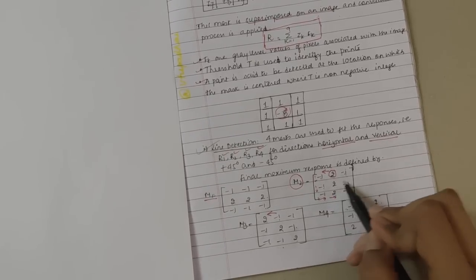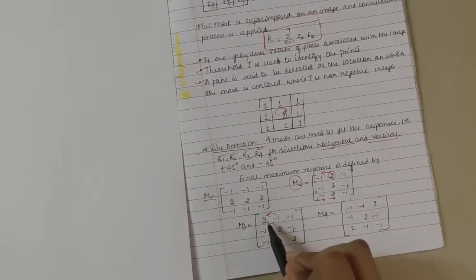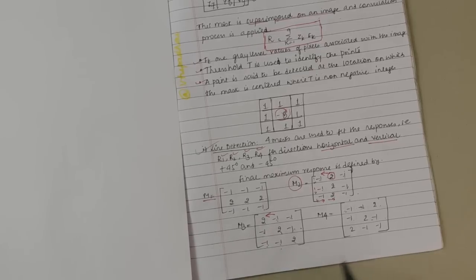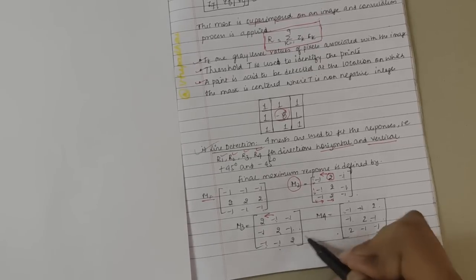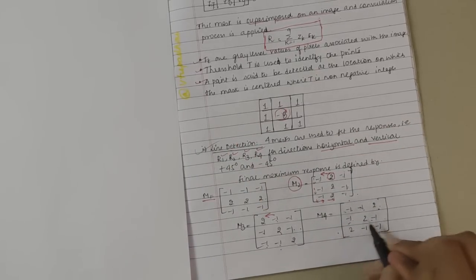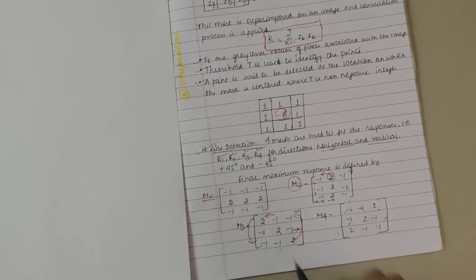Okay, so we have already seen what is m2, what is happening. In m3, what we are doing is we are just shifting this value of 2. It is 2, -1, -1, -1, 2, -1, -1, -1, and 2. For representing m4, what we are doing is just reverse it back: -1, -1, and 2, -1, 2, -1. That is, this will remain as it is. This will go up and this will come down to -1, -1.